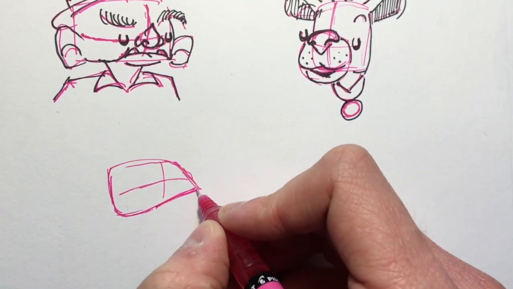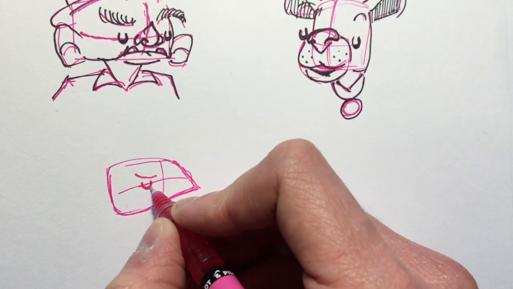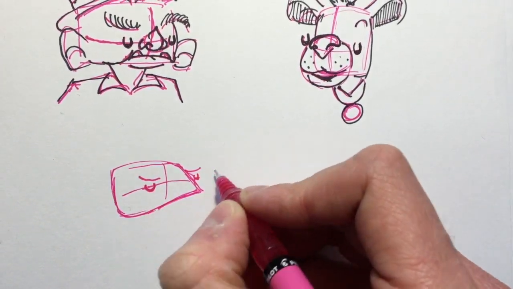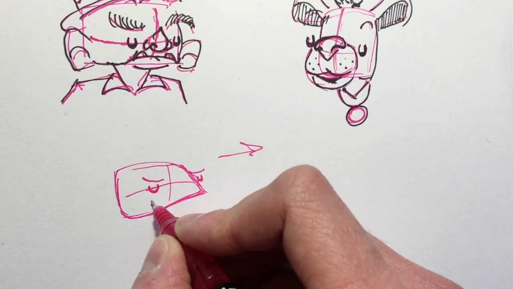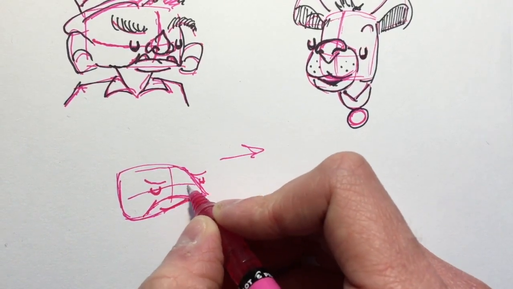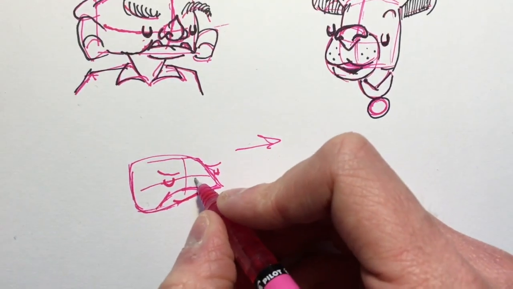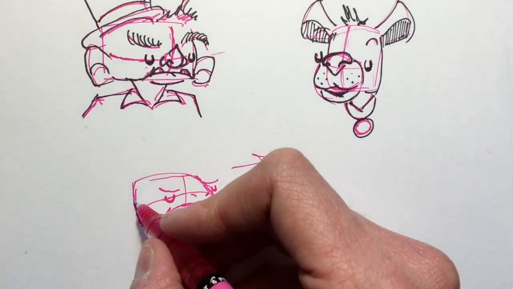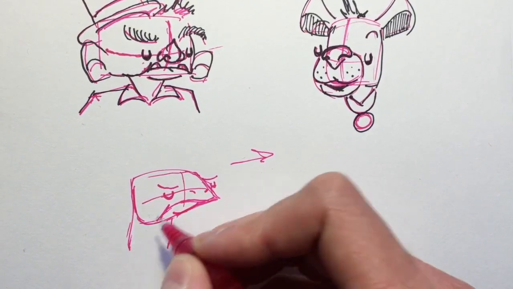So if this is kind of the tip of his nose, he's gonna have some angry eyes right here. And we'll kind of make him looking to the side, looking that way. And he won't have a big kind of puffy nose like these guys. Lizards just have little nostrils, so we'll just draw two lines for those nostrils. Draw a neck like that.